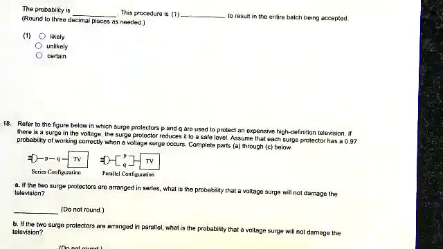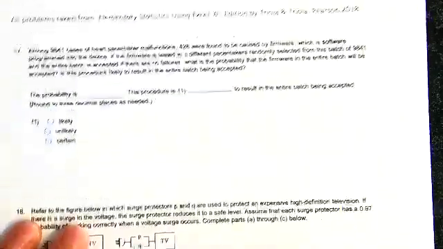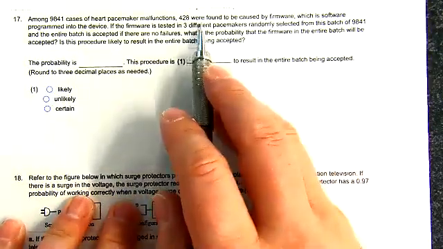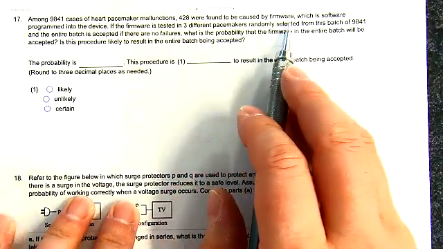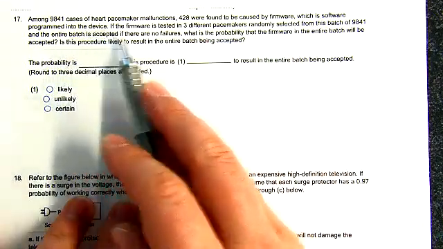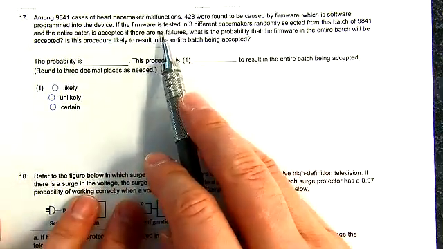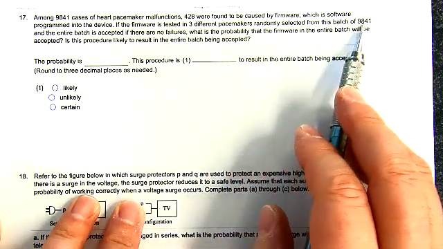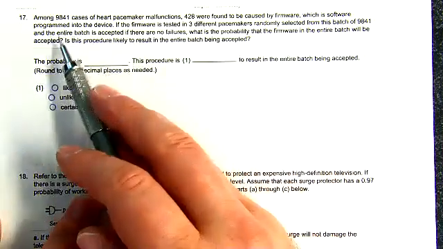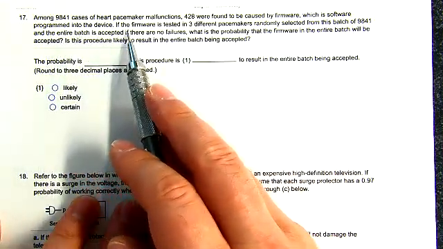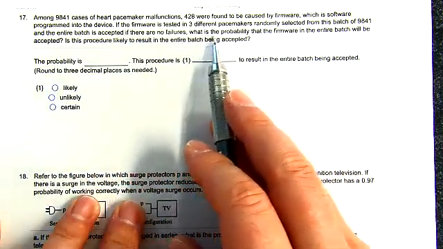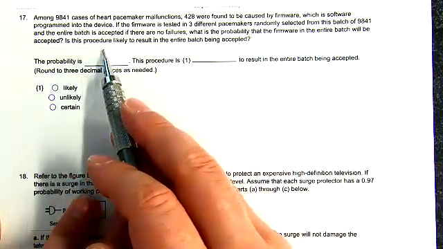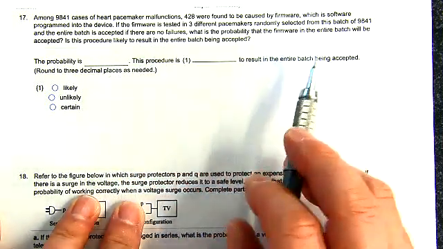All right, 17. Among 9,841 cases of heart pacemaker malfunctions, 428 were found to be caused by firmware, which is software programmed into the device. If the firmware is tested in 3 different pacemakers randomly selected from this batch of 9,841, and the entire batch is accepted if there are no failures, what is the probability that the firmware in the entire batch will be accepted? Is the procedure likely to result in an entire batch being accepted?